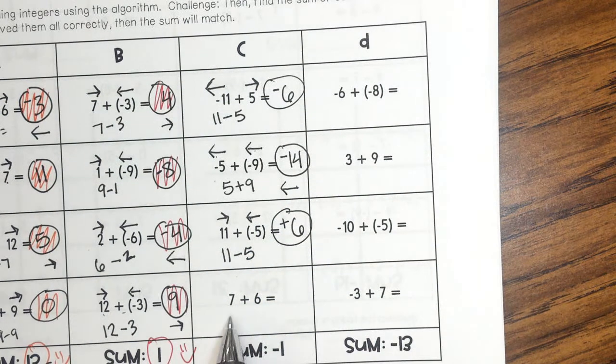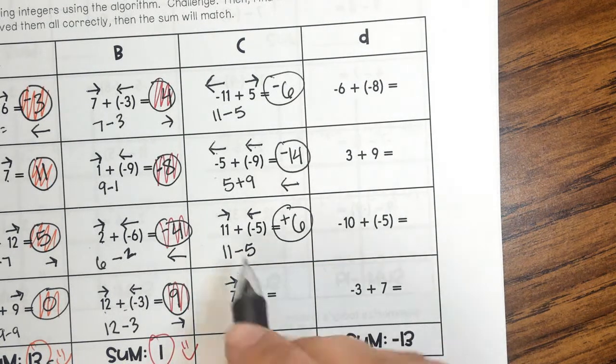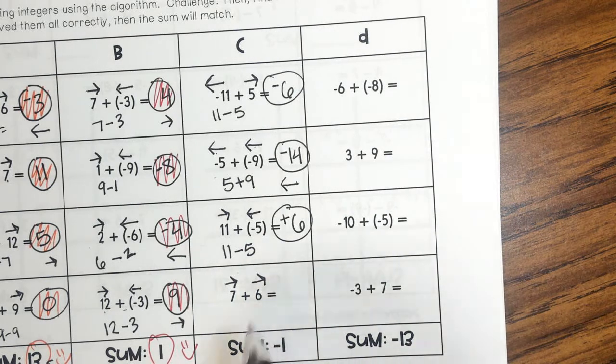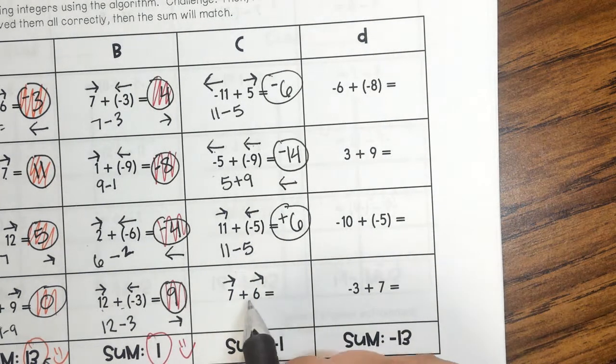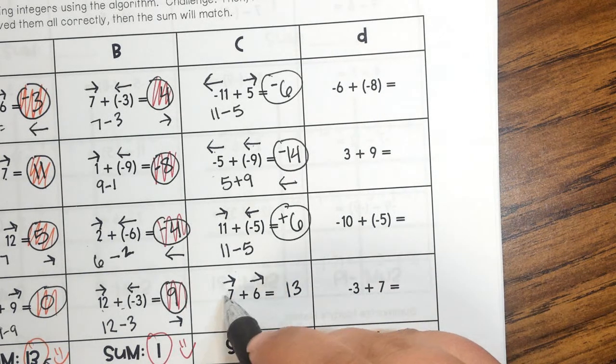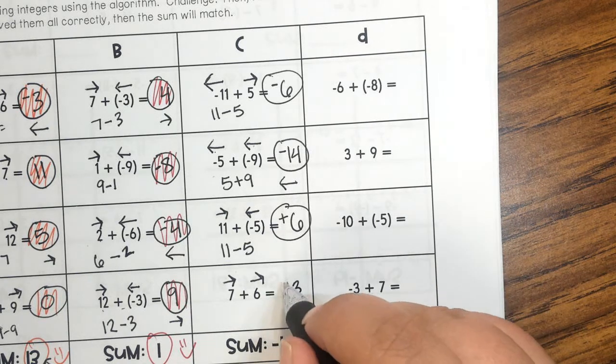And then last we've got 7 plus 6. This is a normal 7, so it goes to the right of 0. This is a positive 6, so it goes to the right of 0. They're both going the same direction, so I can add just like normal. 7 plus 6 is 13. And since both of those were going to the right, I know the 13 would also go to the right, which means this is a normal positive 13.